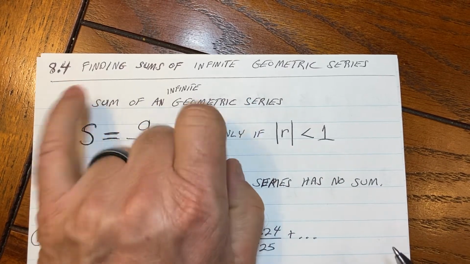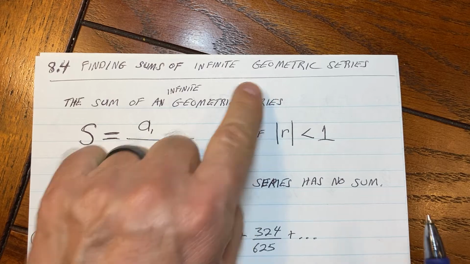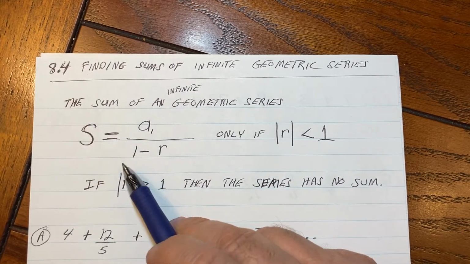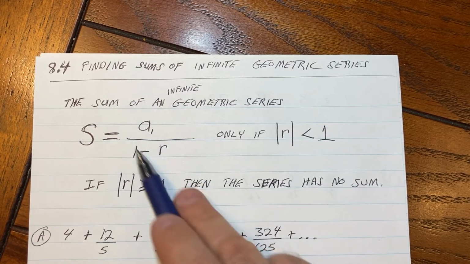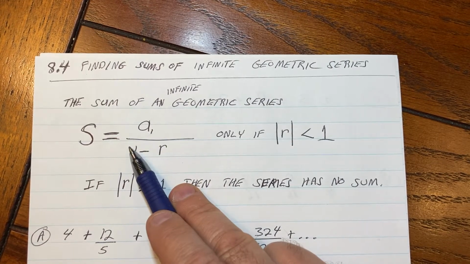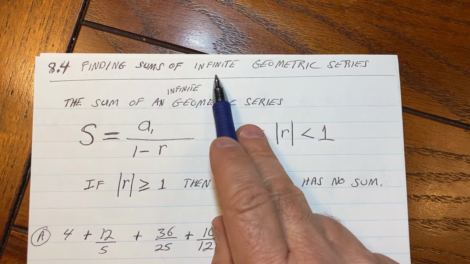All right, 8.4, finding sums of infinite geometric series. So this is going to be the formula for the sum of an infinite geometric series right there. First of all, what the heck is an infinite geometric series?